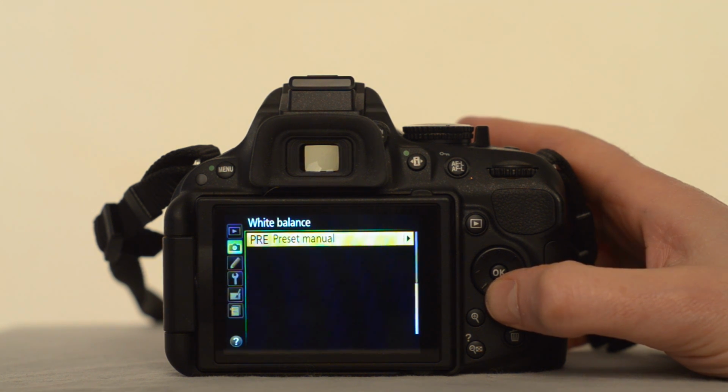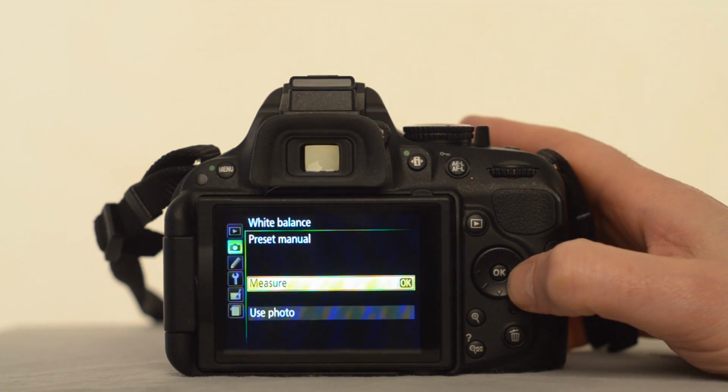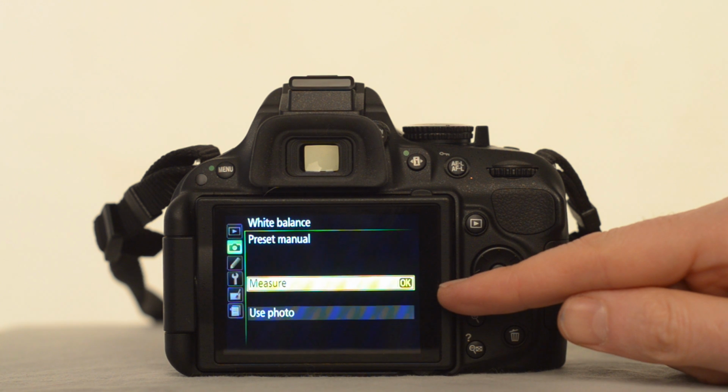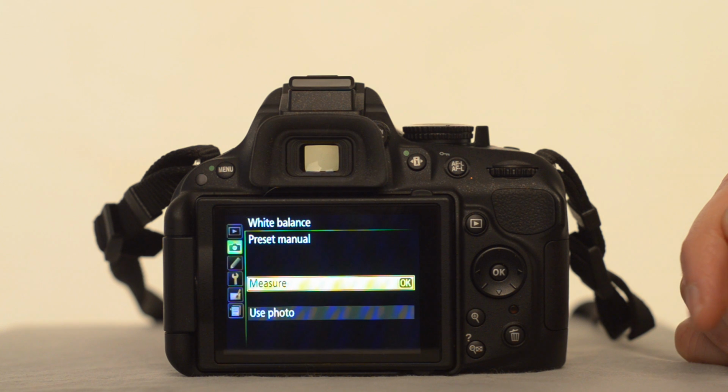Now the preset manual is quite handy because, again, if we go to the right, we have two choices. The first one is measure, which essentially means that the camera will measure the white balance before it takes any individual picture, and it will judge what is white in that picture.